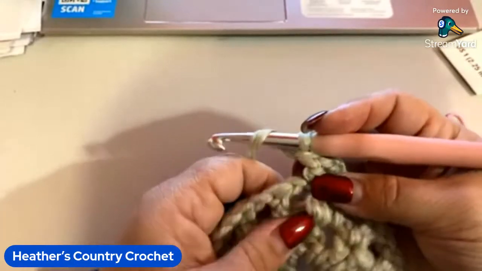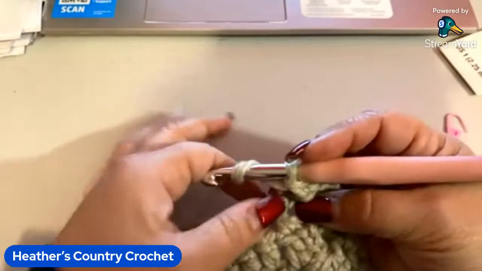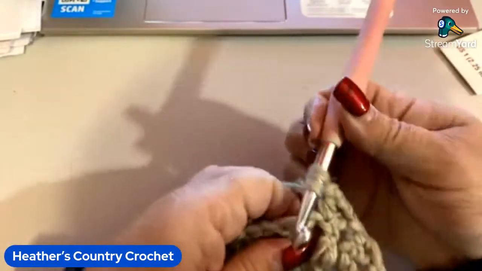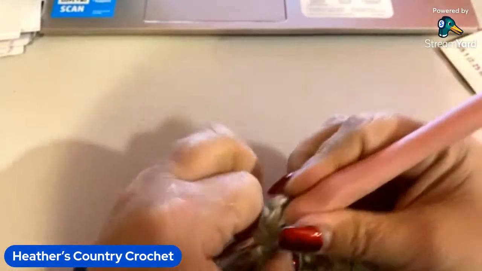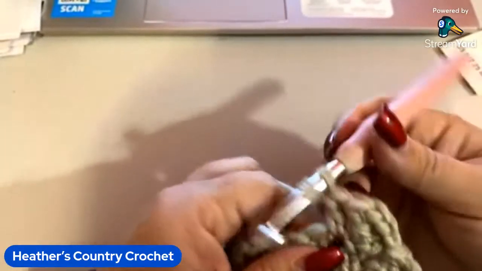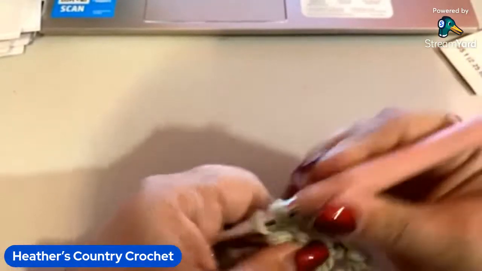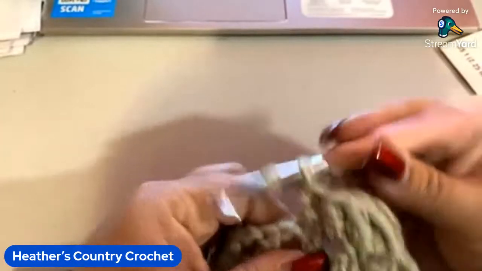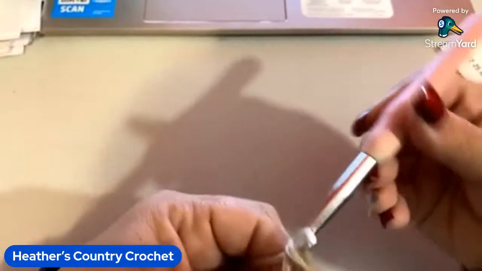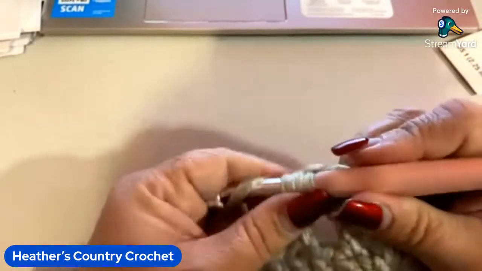And then in your chain spaces, you're going to double crochet into the chain space and then double crochet into the stitch. Double crochet into the chain space. Double crochet into the stitch.